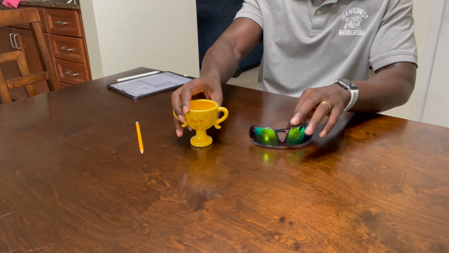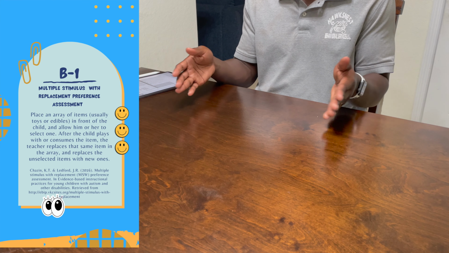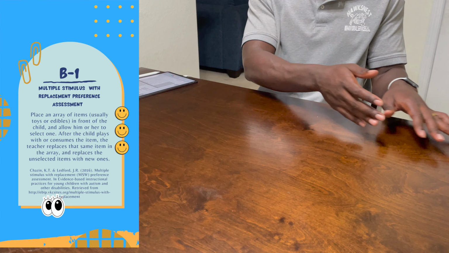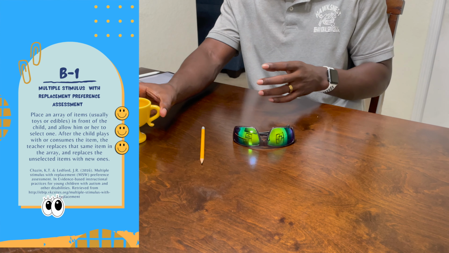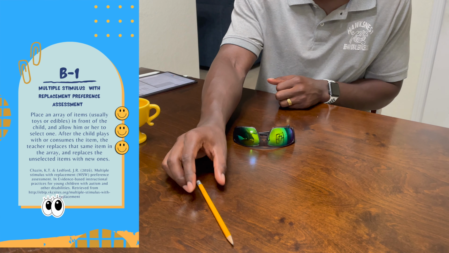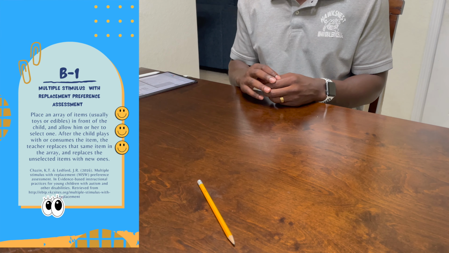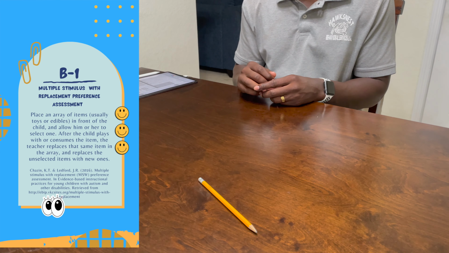All right. So with the multiple stimulus with replacement preference assessment, you'll want to present your array of items, and whichever item is chosen, then you will let the learner engage with that particular item, and you'll remove the other items. So I'll show you guys. You'll present 3 items, and once they choose whichever item they want to engage with, let's say it's the pencil, you'll remove these other two items and you'll prepare the next array of items. Now, the item that they chose will be a part of that new array, right?